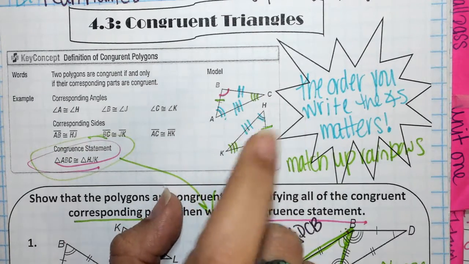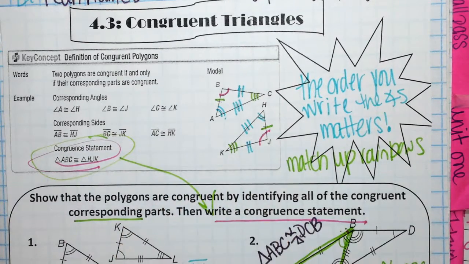If I said HKJ, 2, 3, 1, if I said HKJ, what's it congruent to? ACB. Yes, good. Take a point. Does anybody have any questions on that?